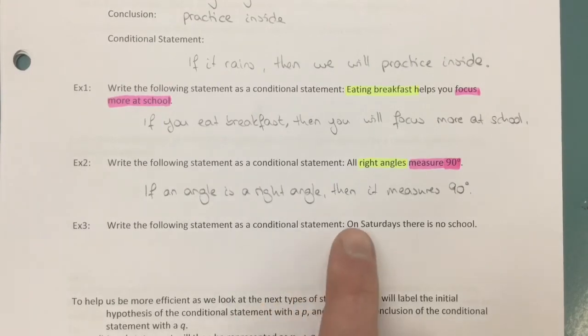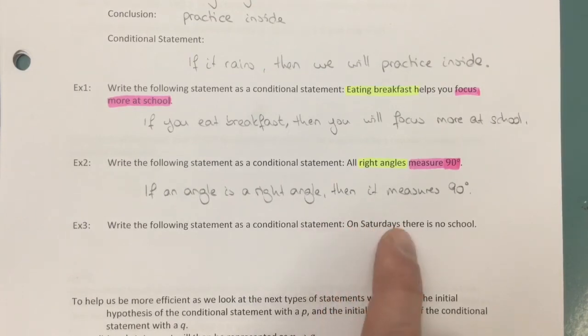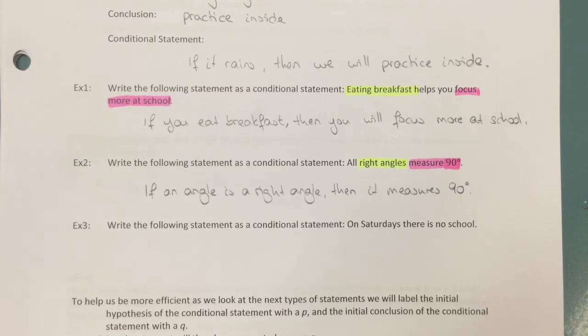In the third example, the statement is, on Saturdays, there is no school. So again, my hypothesis is the part that leads to the conclusion. Sometimes it's easier to identify the conclusion first before identifying the hypothesis. So what is my conclusion in this case?